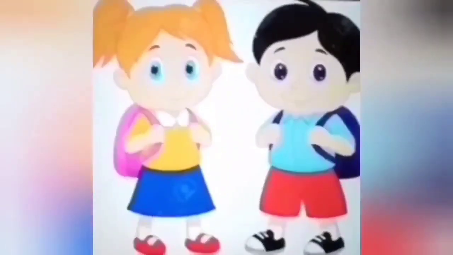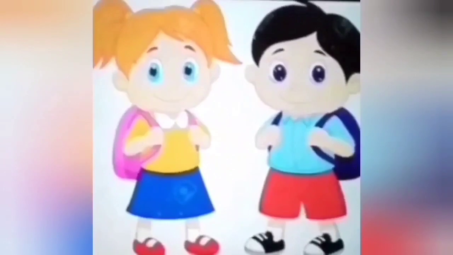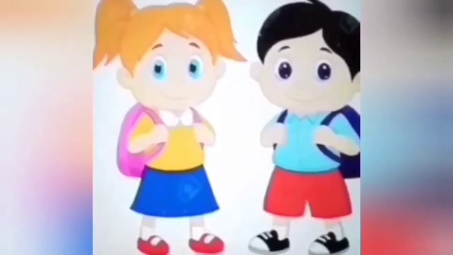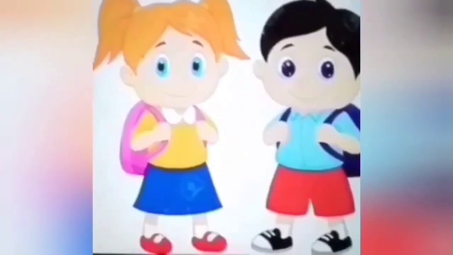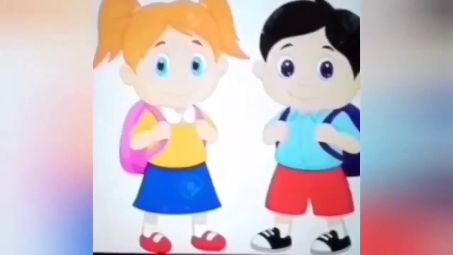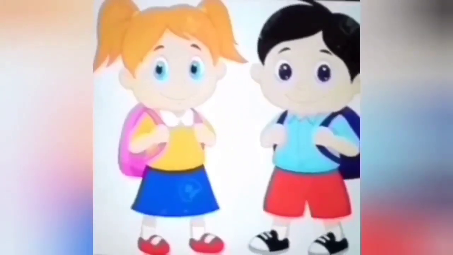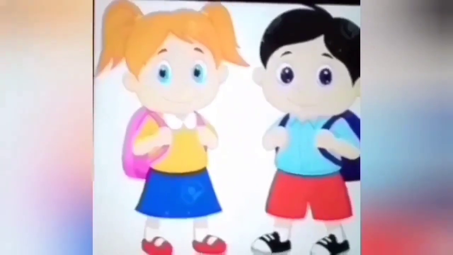Before we start with our lesson, let us brush up our grammar. We will go to the chapter Genders. In genders we have masculine gender and feminine gender, which you have already studied in your third standard. Now look at the picture, you can see a boy and a girl. The boy belongs to the masculine gender and the girl belongs to the feminine gender.